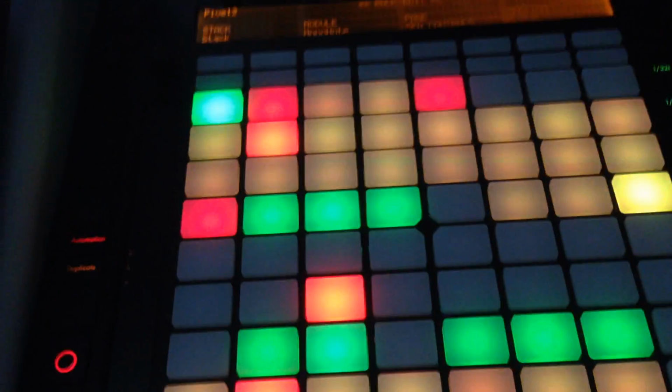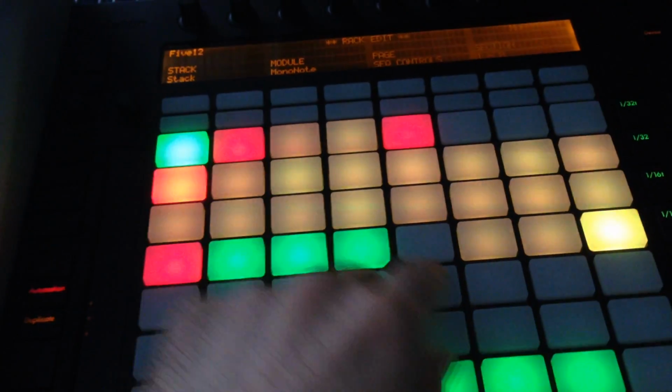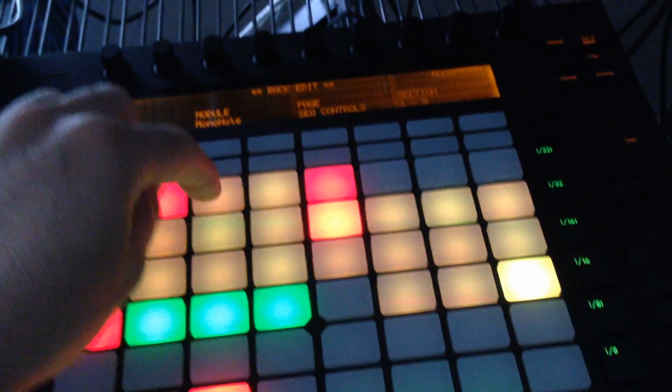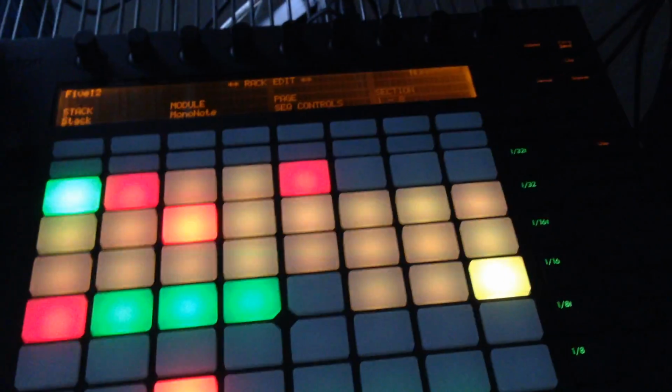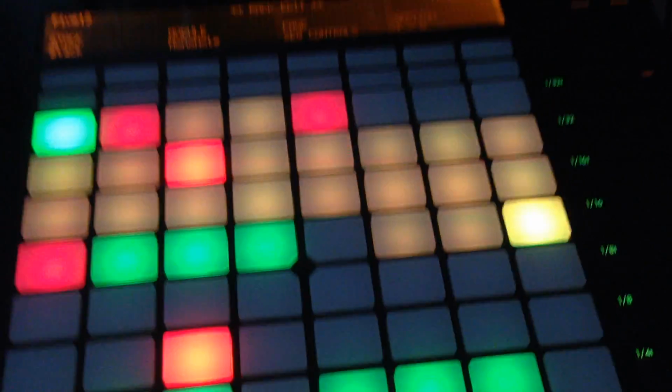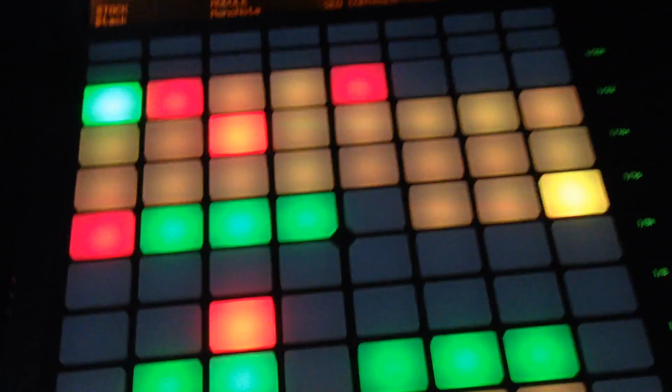And here is the speed: 32nds or 64ths, 8ths, quarter notes, all the way down to, I think, 2 bars per step. It goes lower than whole steps. Then there are the octave controls.